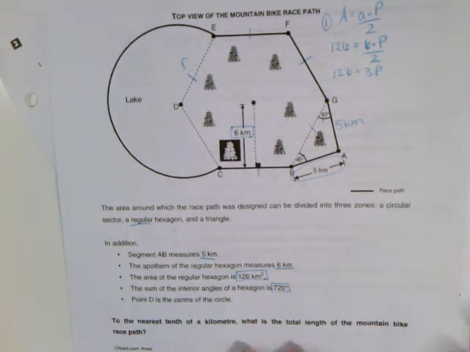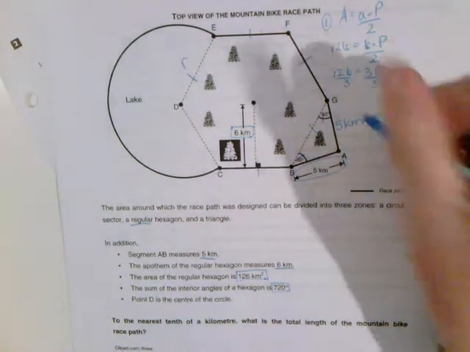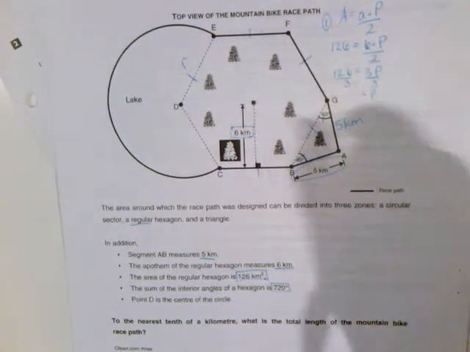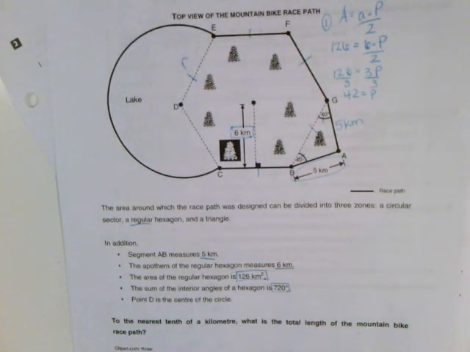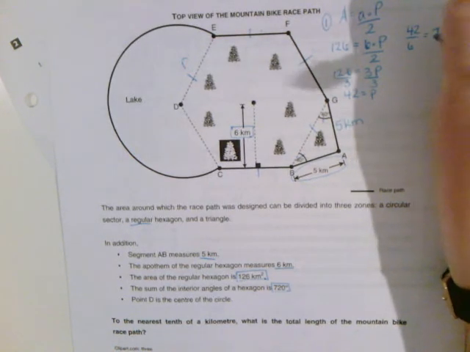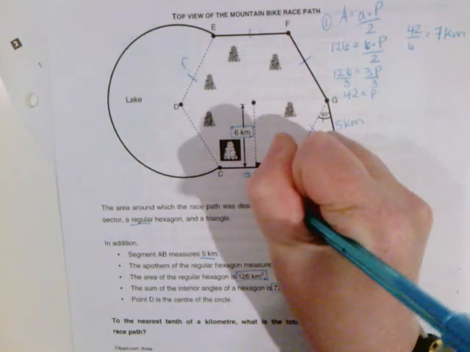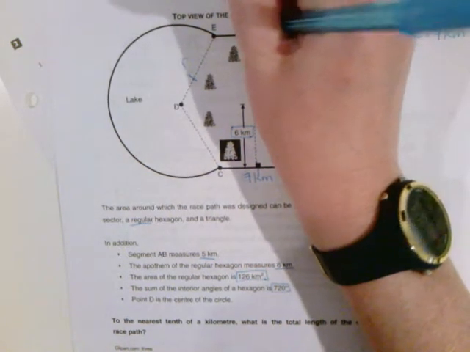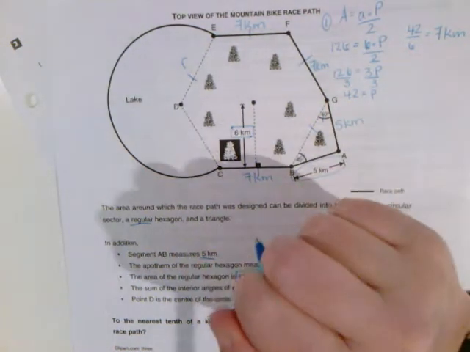And then the last thing I'm going to do is divide by 3 on both sides. If you need to do it on your calculator, go ahead, you have your calculator with you, but this is going to be 42. So that means that the perimeter of my hexagon is 42. If there's 6 sides and the perimeter is 42, then I'm going to do 42 divided by 6 to figure out that the side length is 7 kilometers. So that means that each of these is 7. We're not going to add up all of them. We are only going to add up the ones that we need. But it also means that my radius is 7.